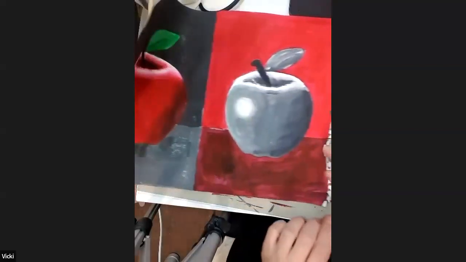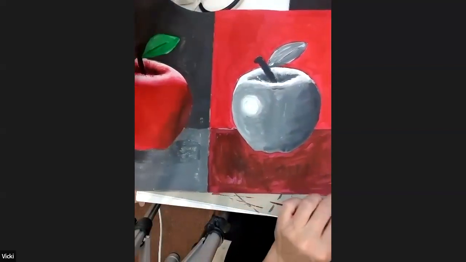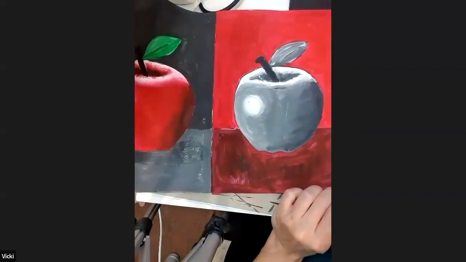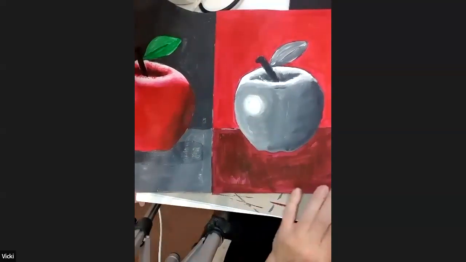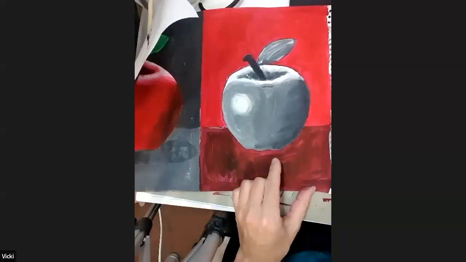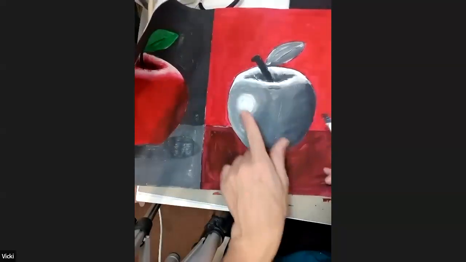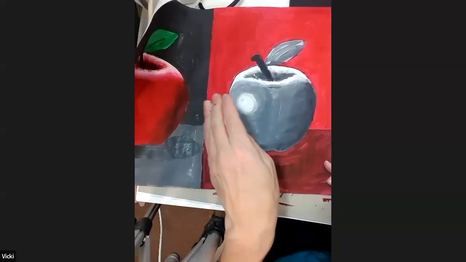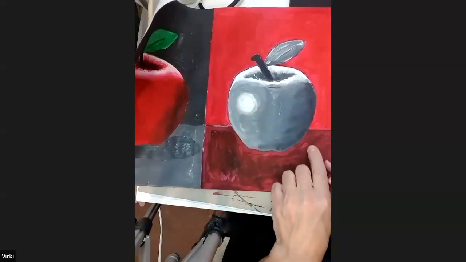And then I'm going to do the same on this side. I'm just going to make an even darker red. Has to be a red, but a bit darker. I'm going to make my red... all right. My light's coming from this side, so it has to cast a shadow on this side.